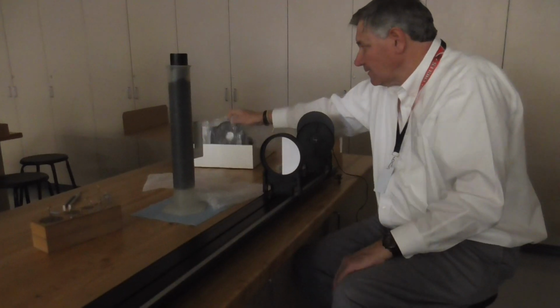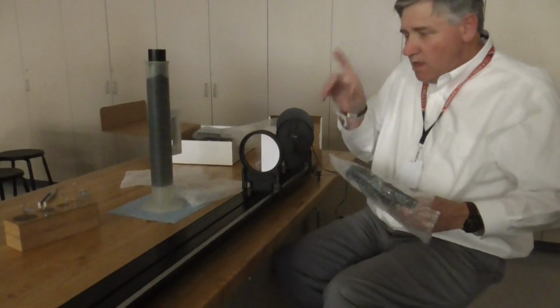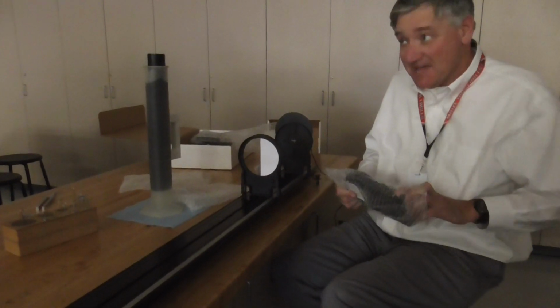Is the focal length like the distance to the convergence point? It depends. It can be.